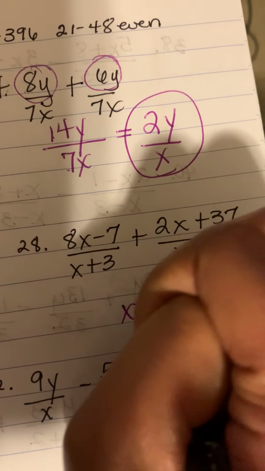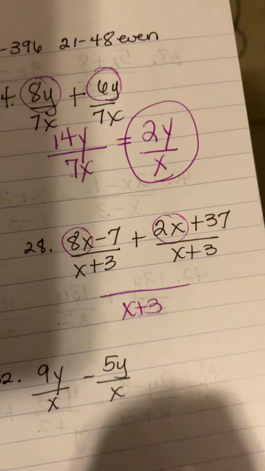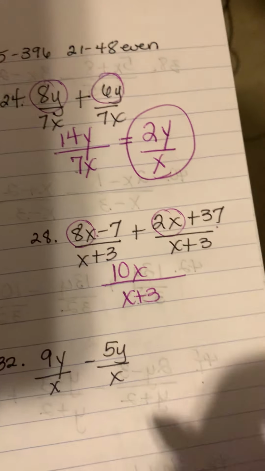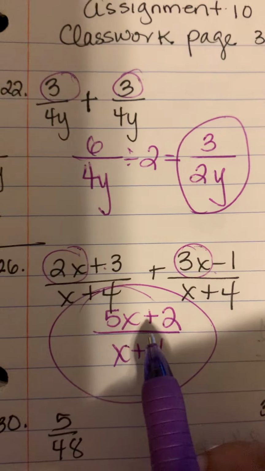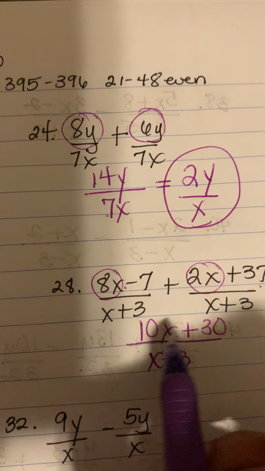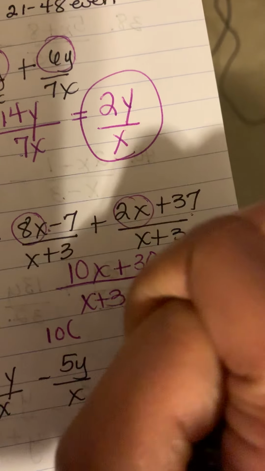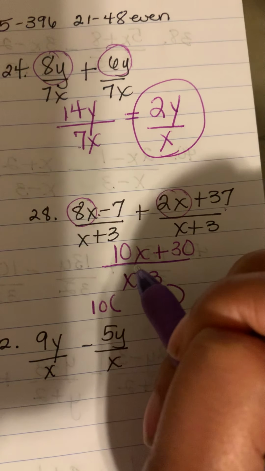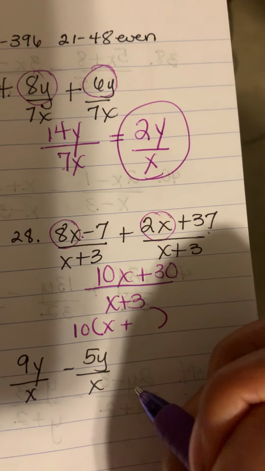28, my common denominator, x plus 3. Like terms, 8x plus 2x is 10x. Negative 7 plus 37 in your calculator is positive 30. Okay, right here, I couldn't factor anything out. But here, 10 is going to both of these. So think about it like this. I'm factoring out, trying to simplify as much as I can. I'm thinking about the factor tree. 10, I need 10x. I'm missing the x. And 10 times what will give me 30? 3 will.